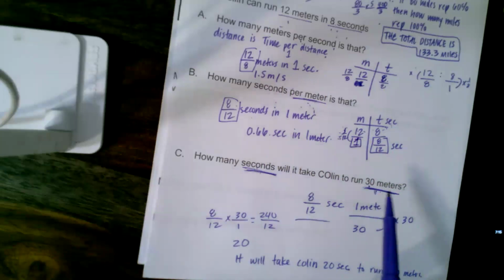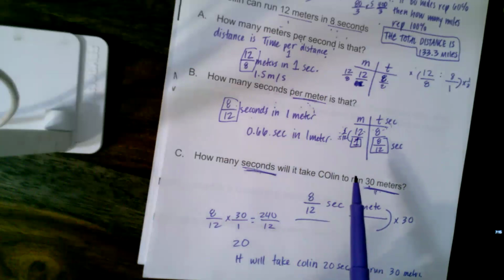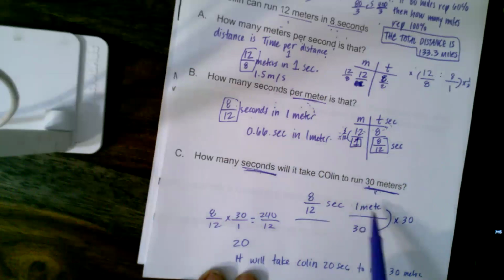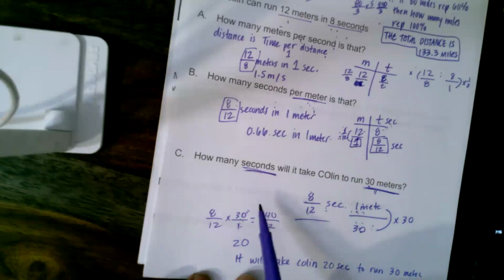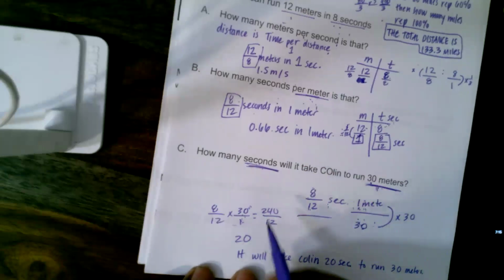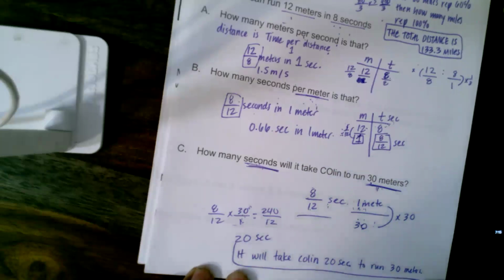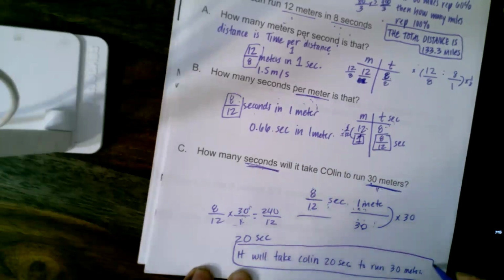We know it's 8/12 of a second in 1 meter. So you have to multiply that by 30. 8/12 times 30, and every whole number is over 1, will give me 240 over 12, which is equivalent to 20 seconds. And my answer in context is it will take him 20 seconds to run 30 meters.